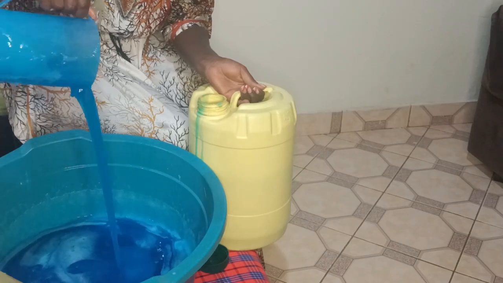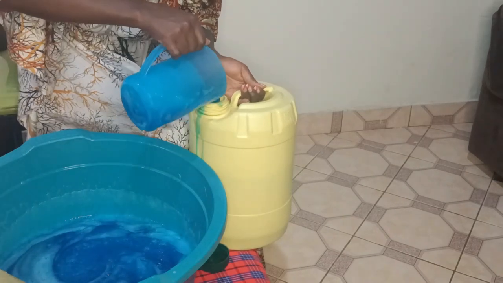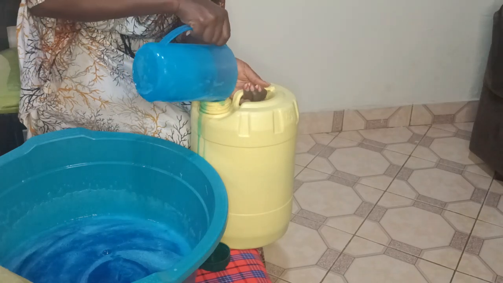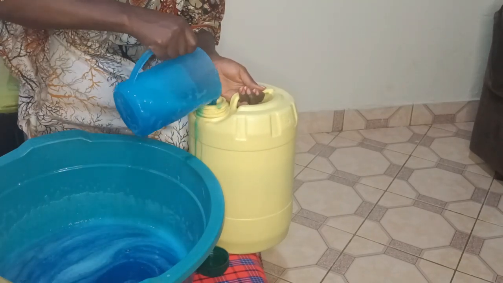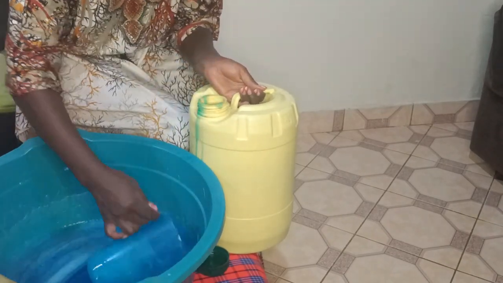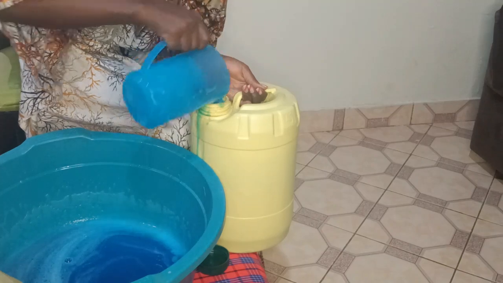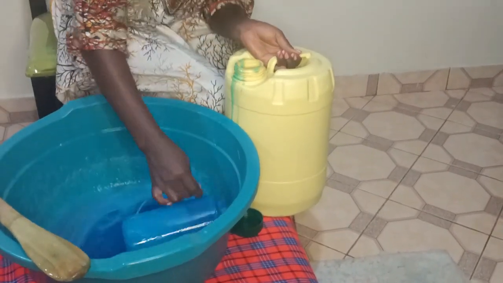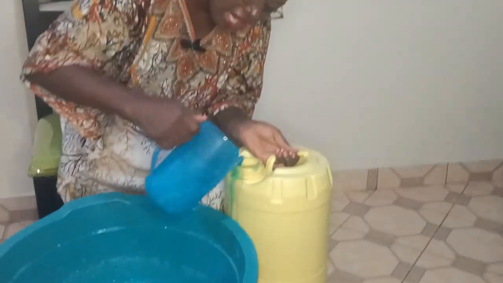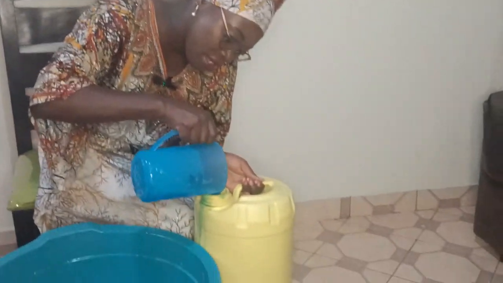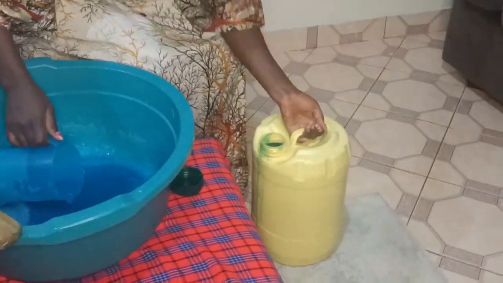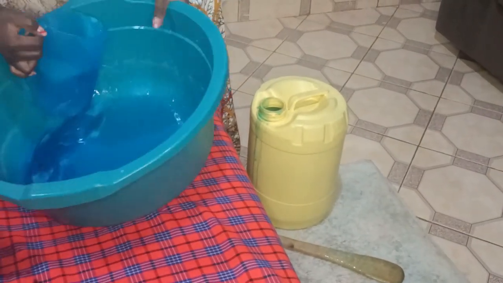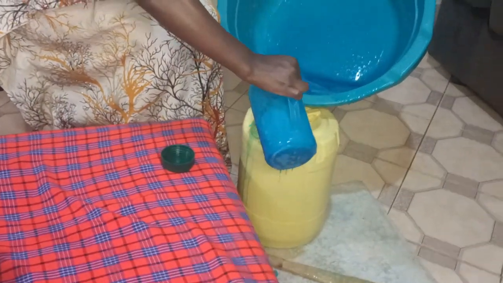Wow. So this is 10 liters of soap that can serve you for a month, 2 months, 3 months, depending on how you use it. For me, this will serve me for 2 months. So basically, the jerry can is almost full, and I'll make sure to empty every drop of soap and transfer it into my container.